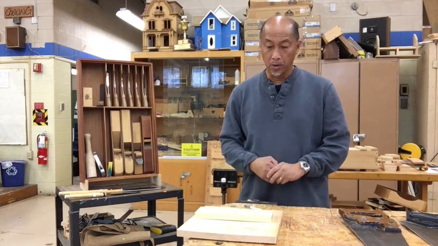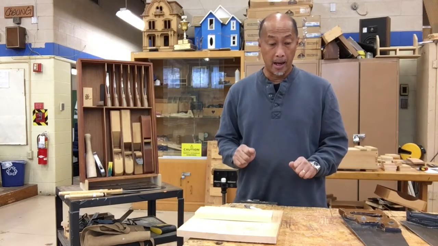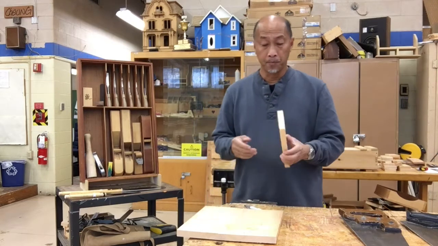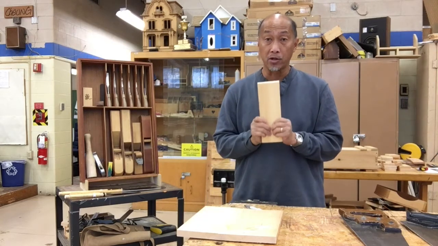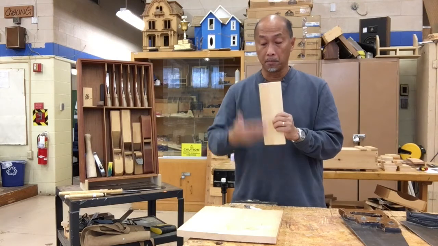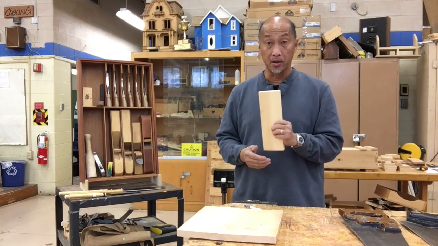Hello everyone, today we're going to talk about hand saws. And a handsaw is used to cut wood. Now before you pick a handsaw, you have to understand where you're going to cut that piece of wood.